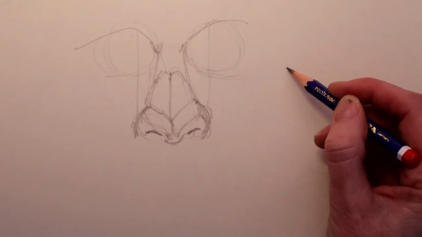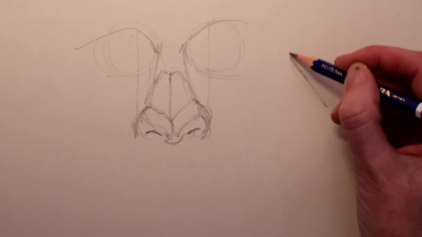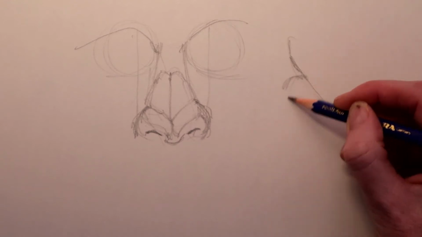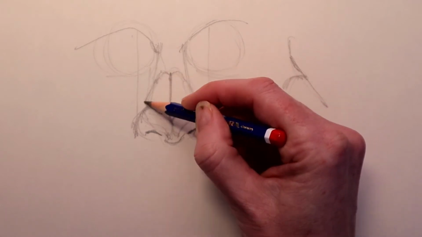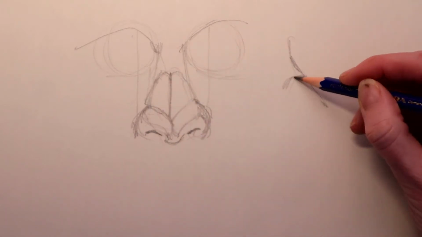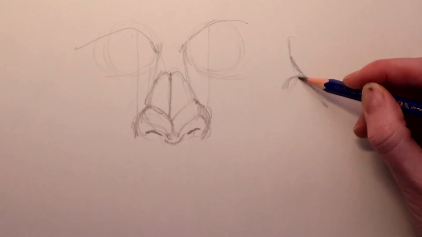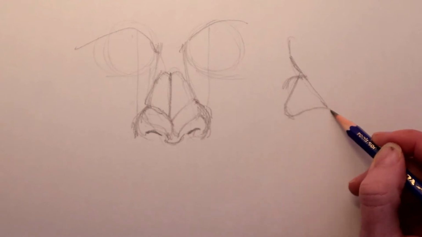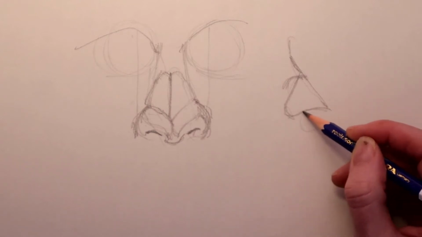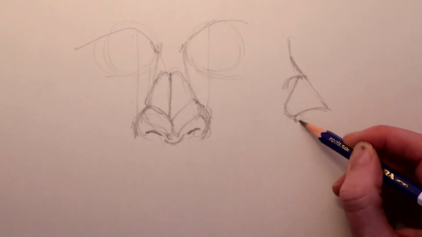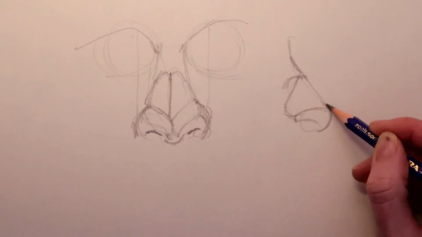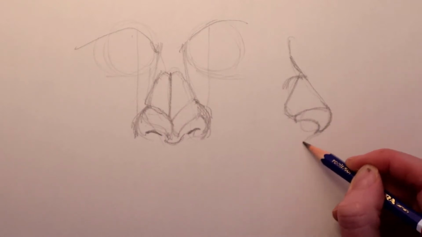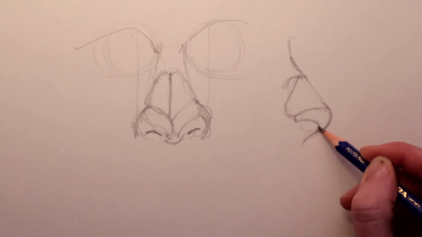And this from the side view, you'd have your bridge up here. That section here, the upper cartilage, would come down, around, and then you have the lower cartilage, which covers this very edge, the tip of the nose, curves round, and then you have your septum here.